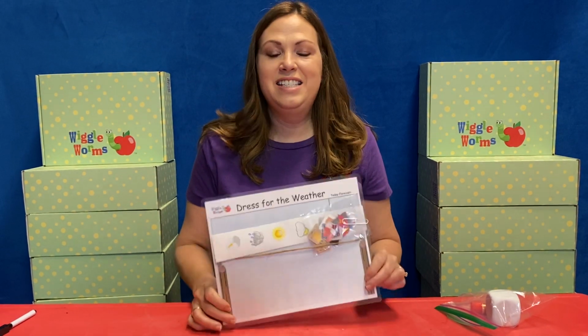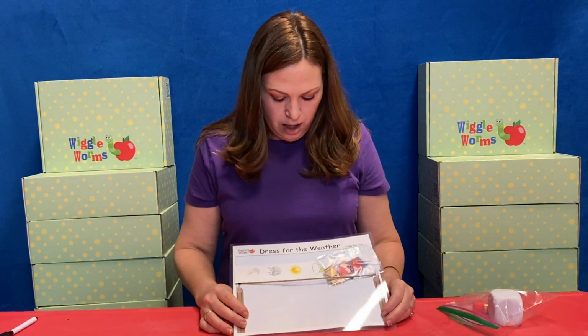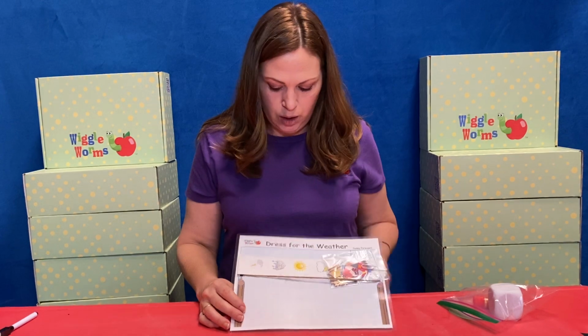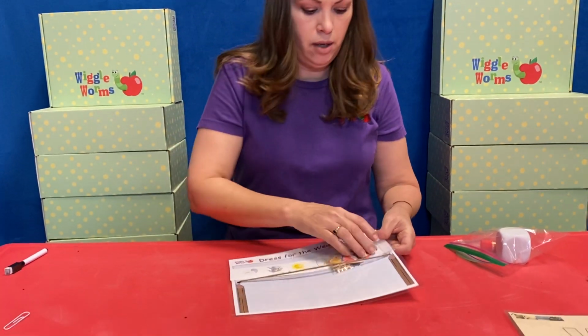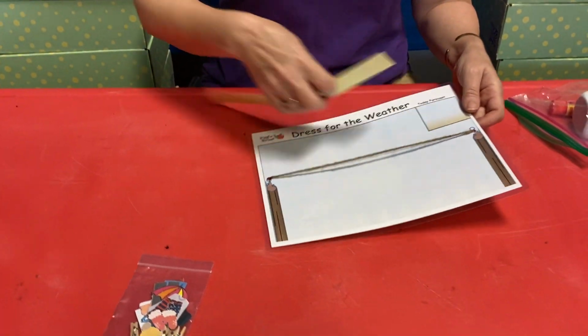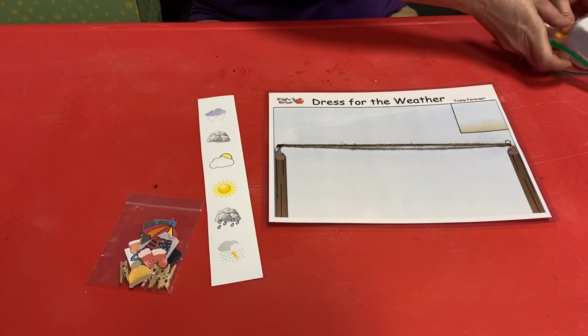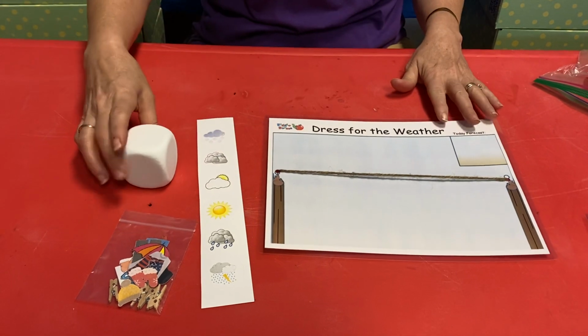Right, today is day 3 of our weather kit. We are still working on the letter W. If you notice, you have a couple things clipped to your board, so go ahead and take those off. And then in your bag full of goodies, you should also have a die.